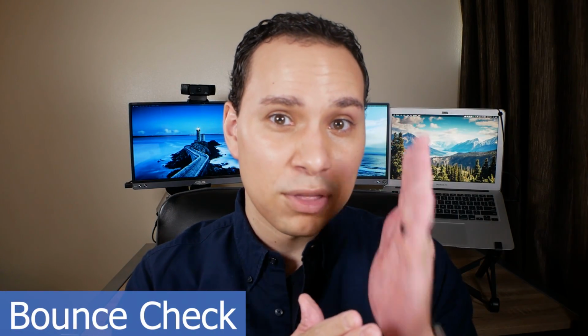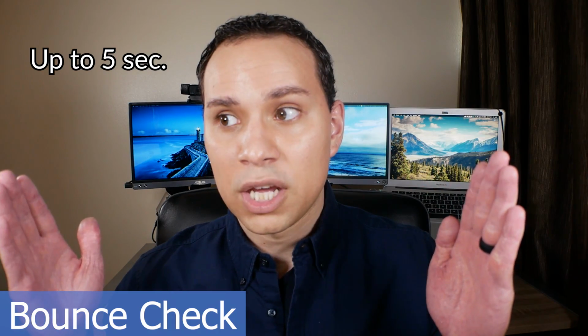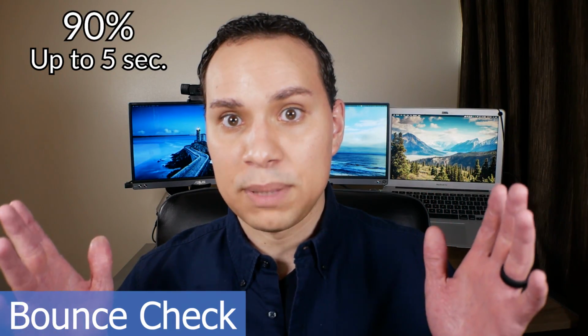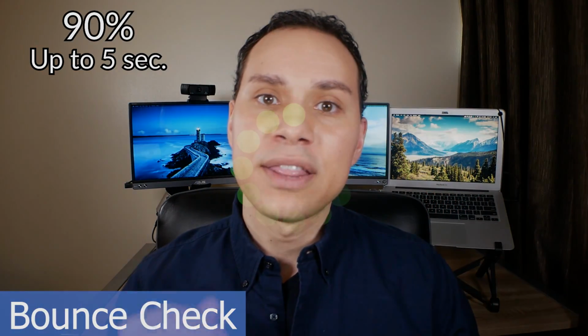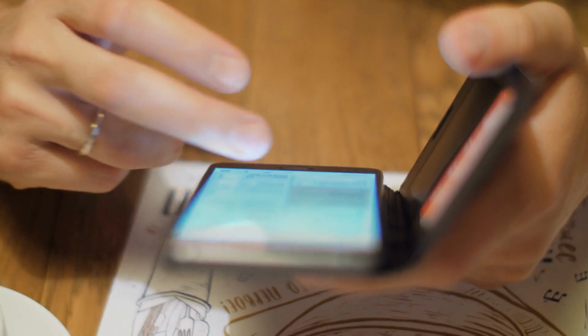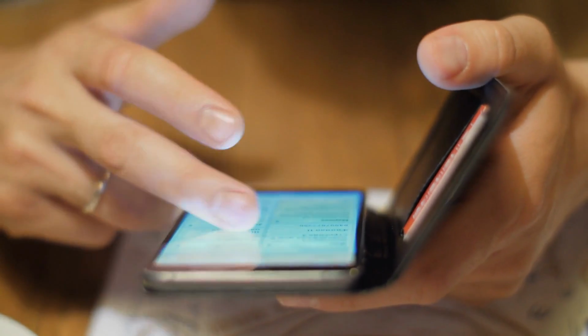Now, between the 3 second mark and the 5 second mark, you can lose 90% of people. So definitely want to make sure that our page is loading fast. So we need it to load fast, we need to compress our images, and of course, we need it to work on mobile.